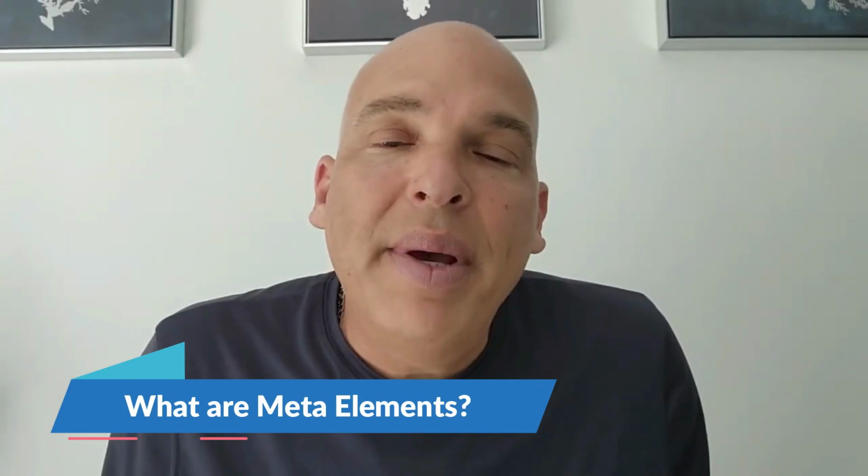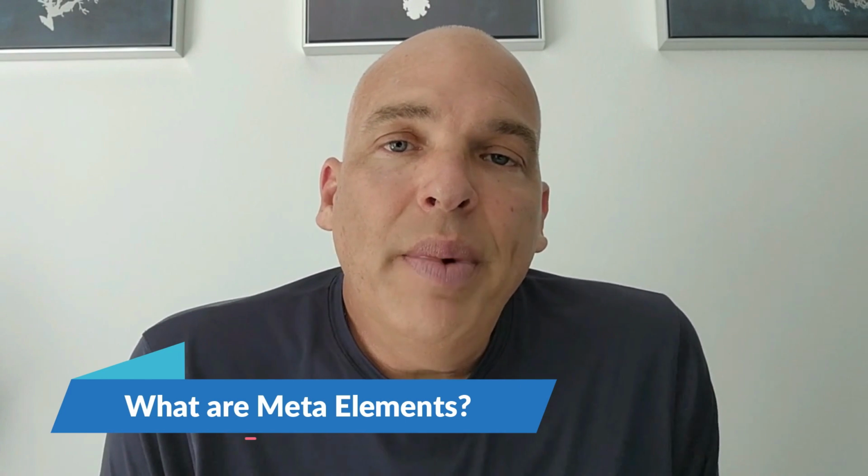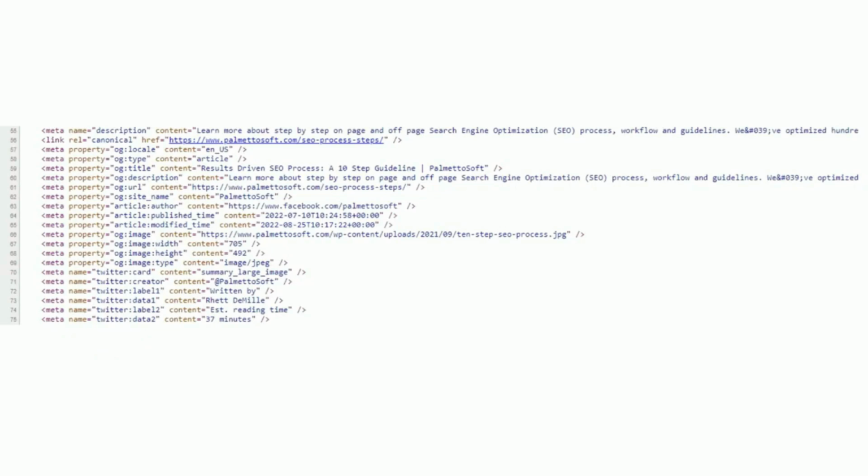So what are meta elements? You may have heard them called meta tags, meta coding, meta optimization. They're all essentially the same thing. Think of a web page or a website using its own language to talk to the search engine, and that's really what meta coding is. It's a way for the website and web page to talk to Google, okay? And for this video, we're going to cover the high points of meta coding, meta elements.